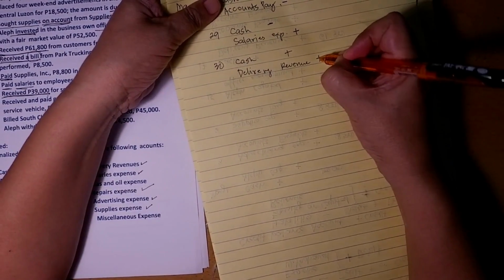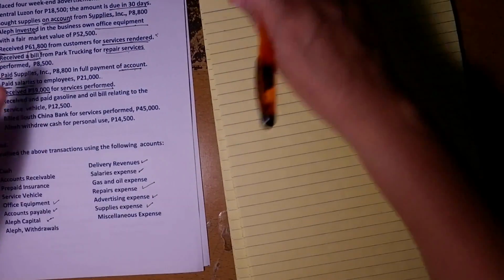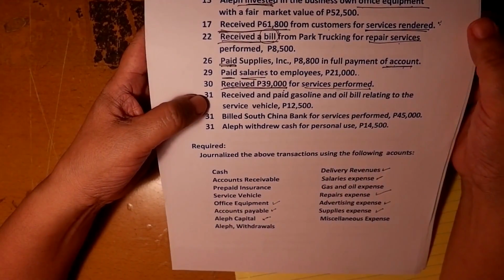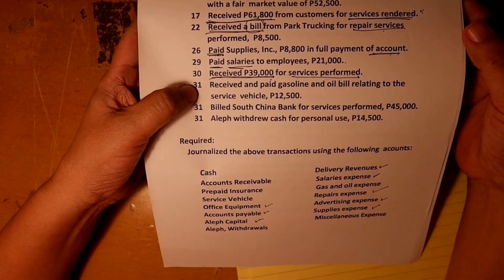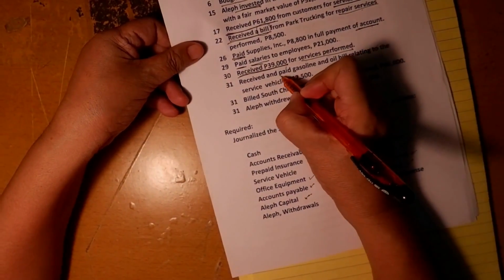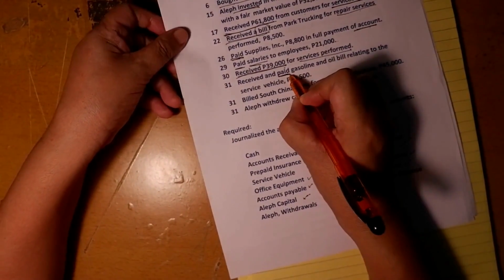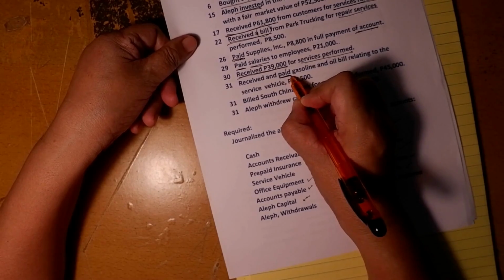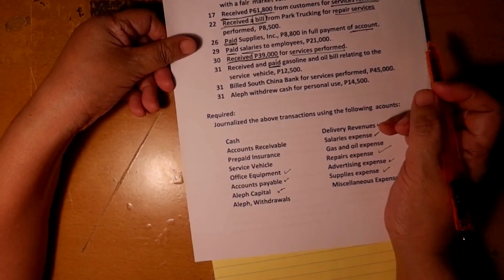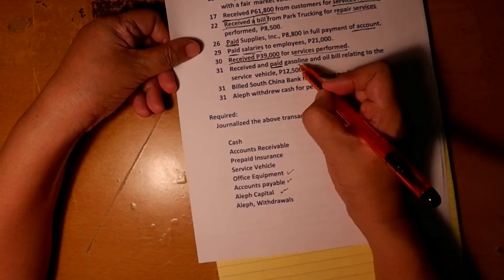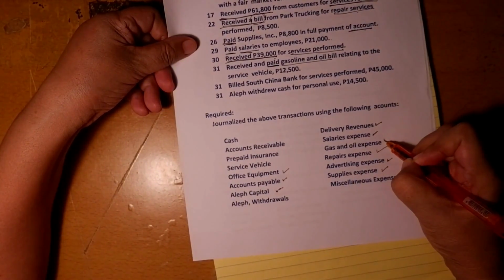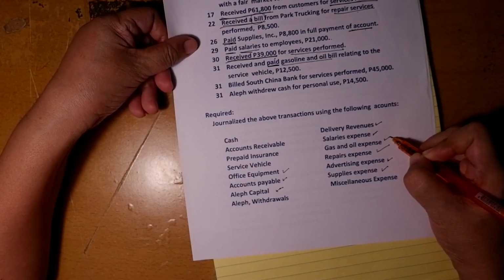So it is plus. Okay. Then, 31. Receive unpaid gasoline and oil bill relating to service vehicles. There is a word paid, so from this word paid, it means cash were affected. And what is the account that we pay? Why did we pay? Because of gasoline and oil, and gasoline and oil is an expense. That is gas and oil expense.